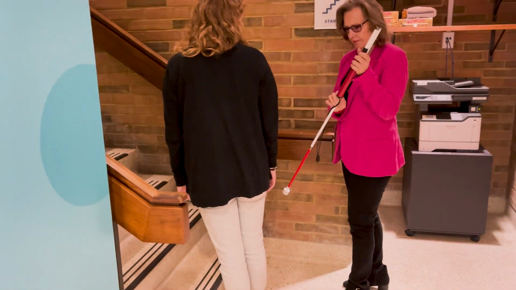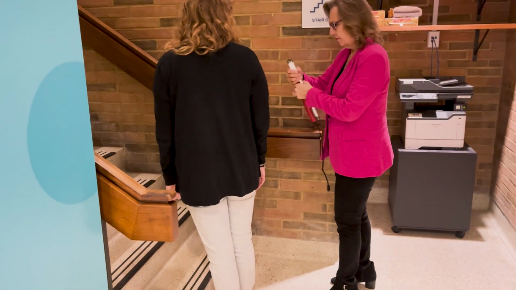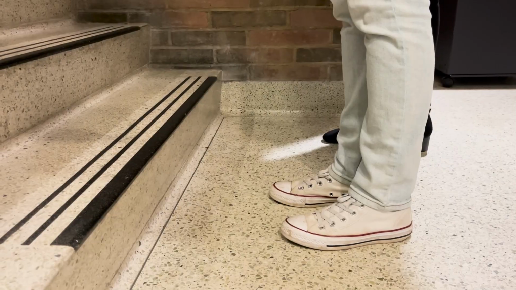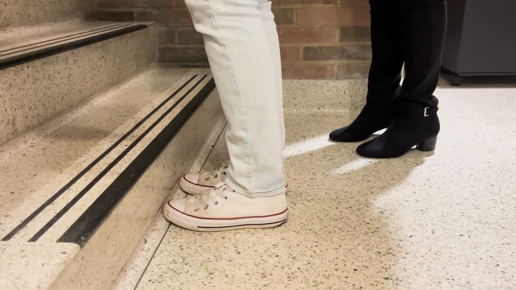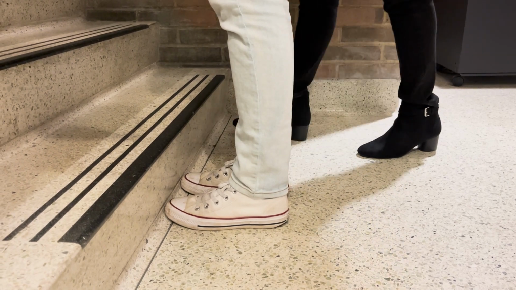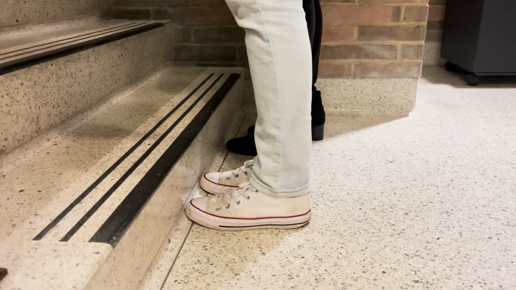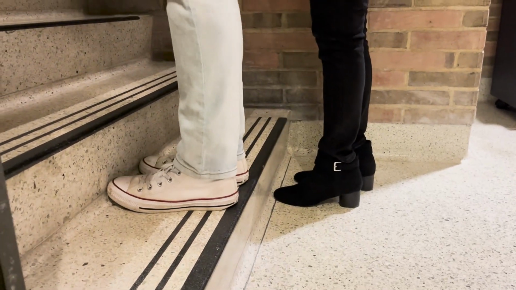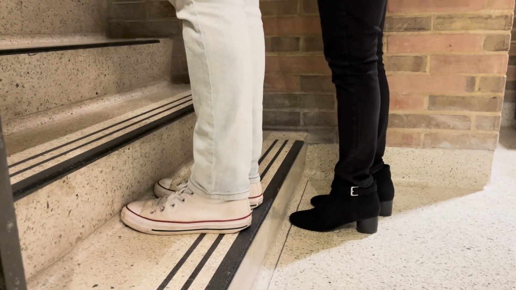Alicia positions herself between me and the handrail so she can hold on to it and my arm at the same time. Then, I stop next to the edge of the first step and allow Alicia enough time to position herself next to the edge of the first step. Then, I take the first step up and pause. You will see I am now one step above Alicia.